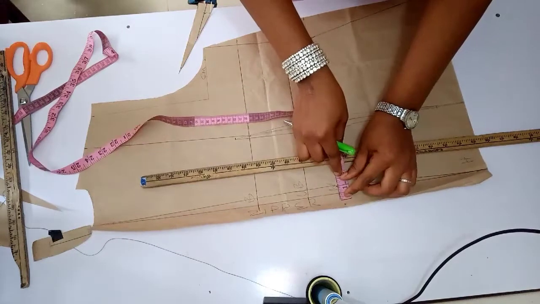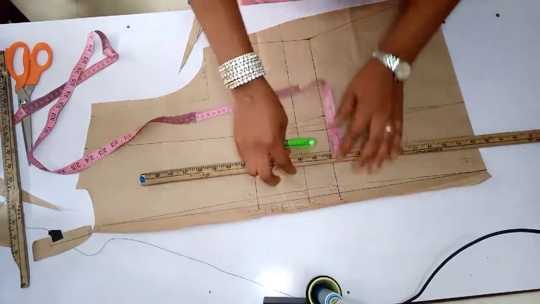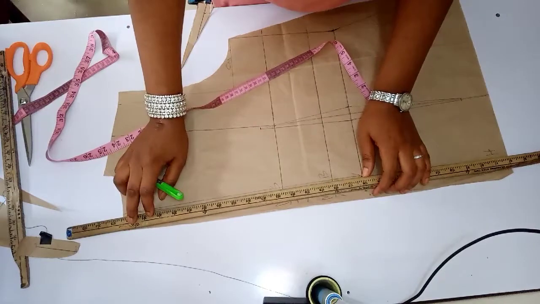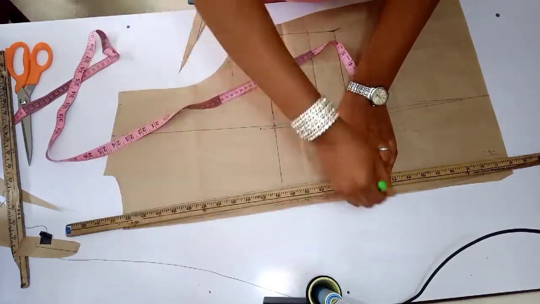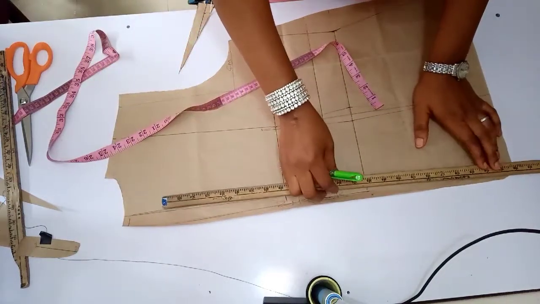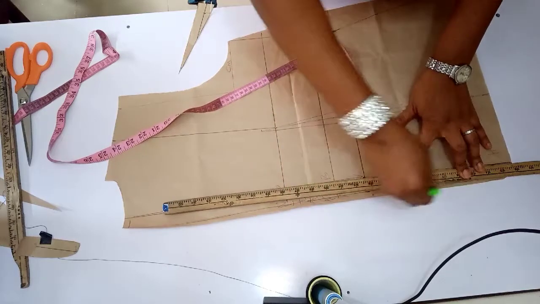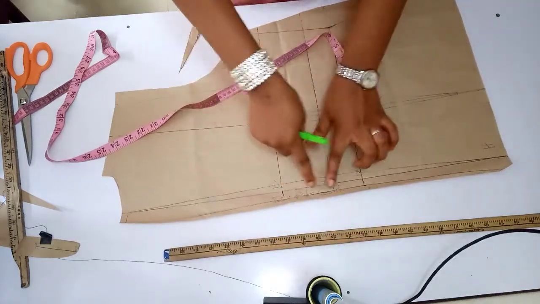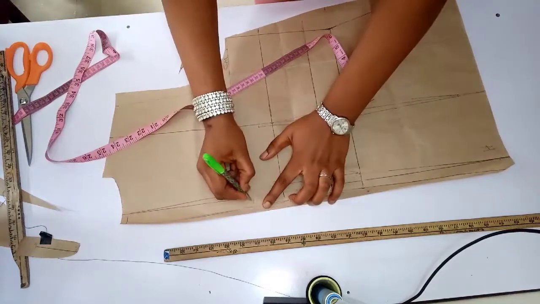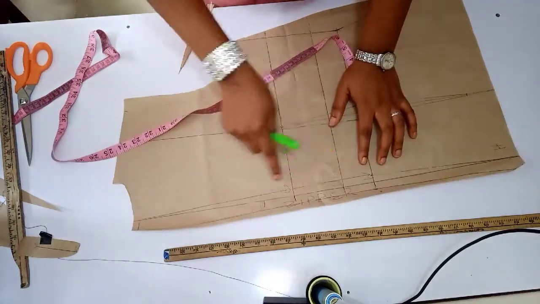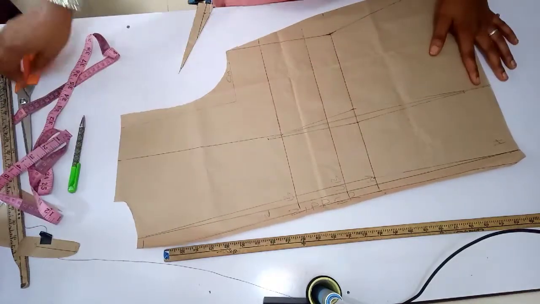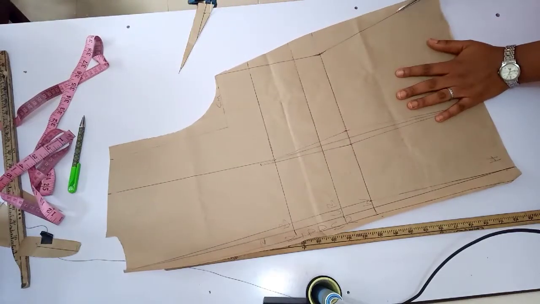Then at that waist point, I will recreate my new zipper allowance and also slant it the same way I slanted for the ½ inch I took away from the waistline. Now here now is my new zipper allowance. So this is it guys, this is for the back.